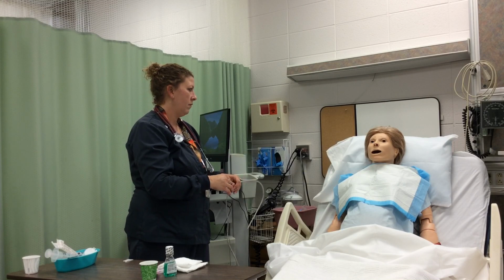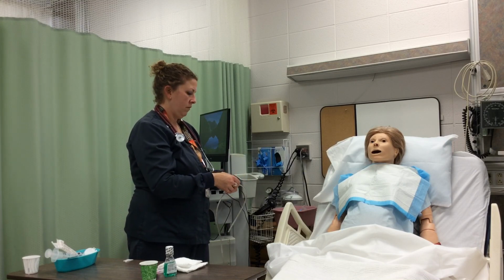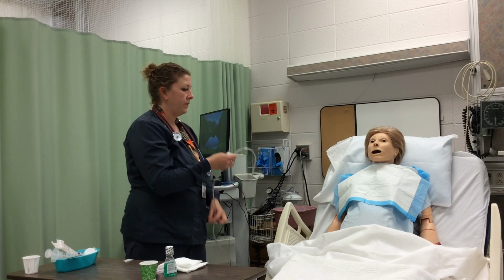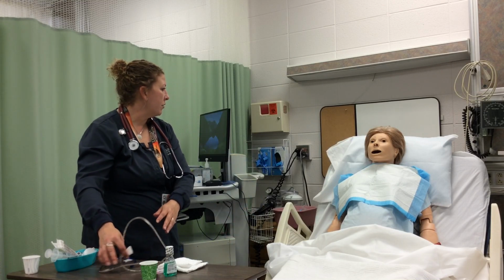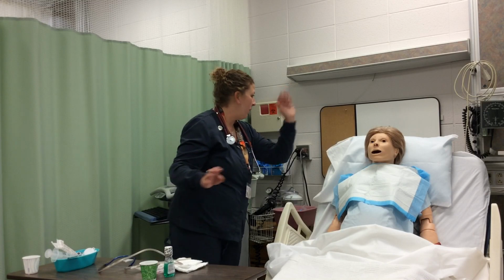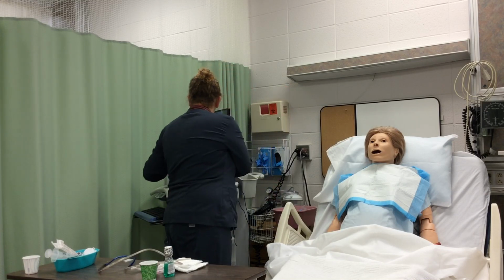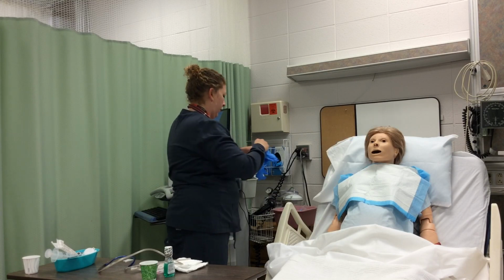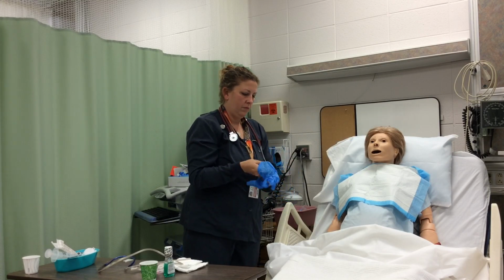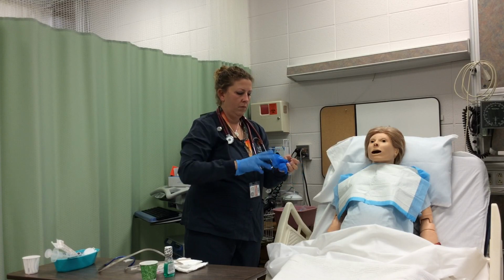Develop a hand signal with the patient so the patient can use it in case of any distress. If you experience any distress while I'm inserting this nasogastric tube, I just want you to wave at me with your hand. Apply water-soluble lubricant to the tip of the tube and apply clean gloves.